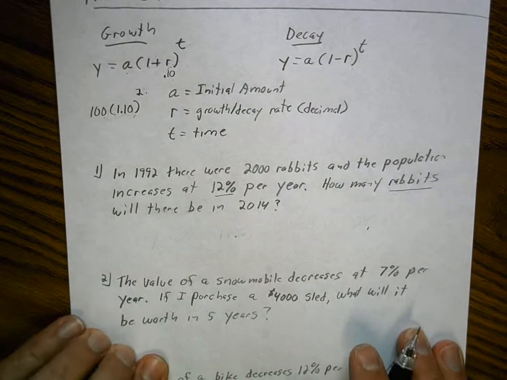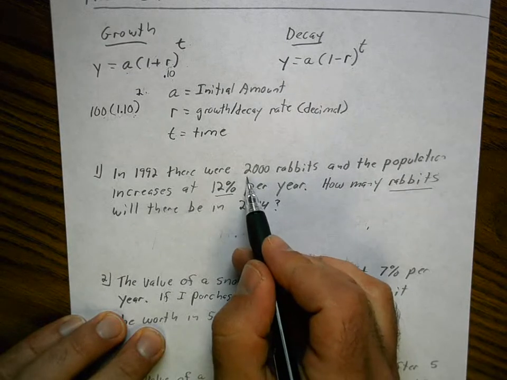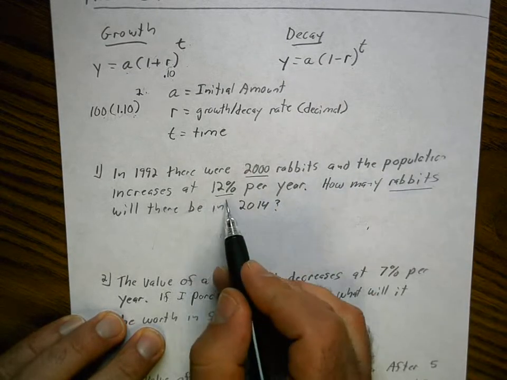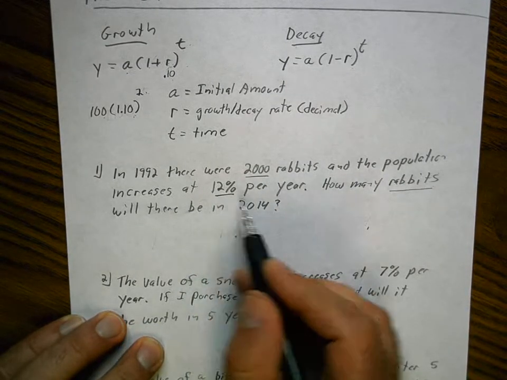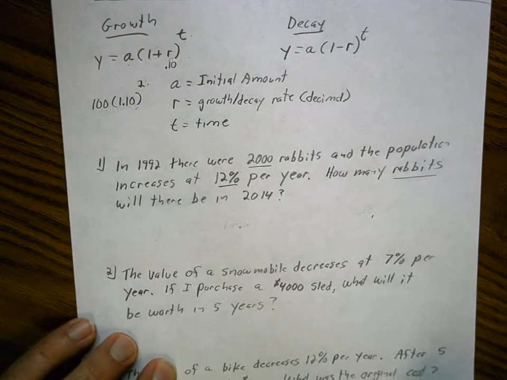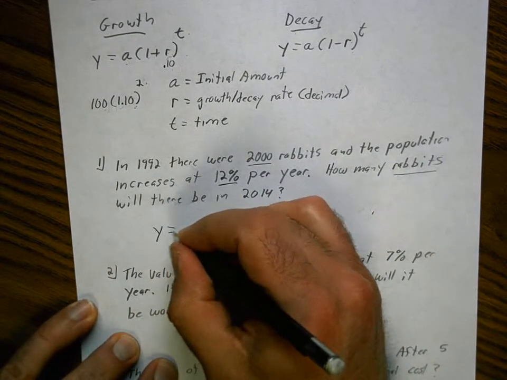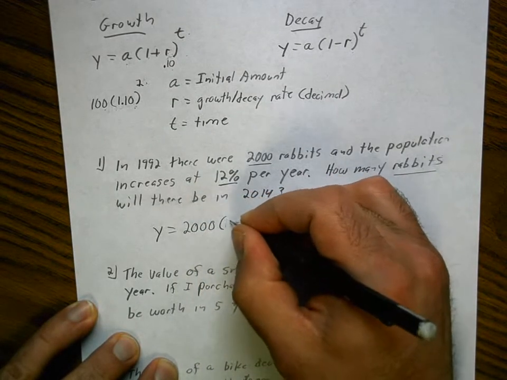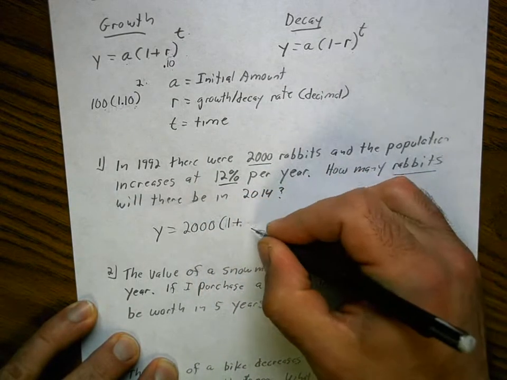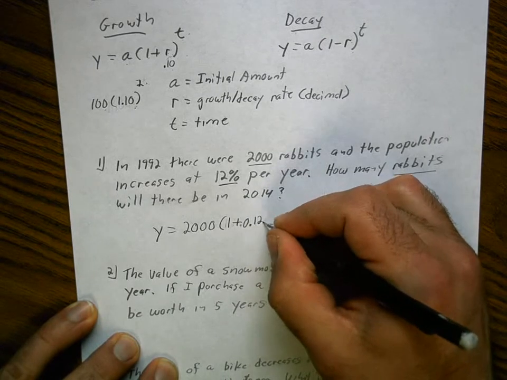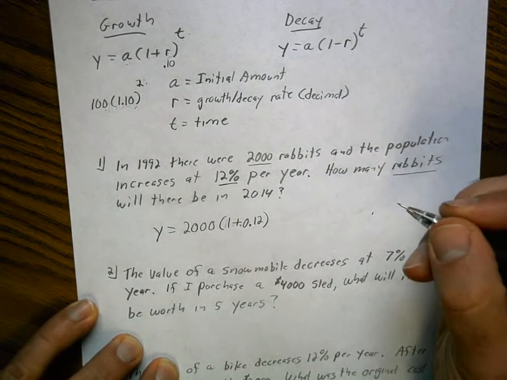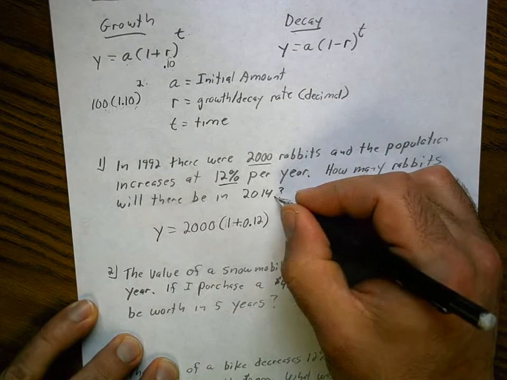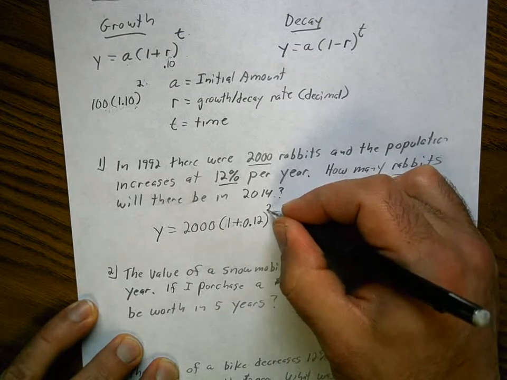So let's look at the first one here. In 1992, there were 2,000 rabbits. The population increases at 12%. How many rabbits will there be in 2014? There are 2,000 rabbits, that's my initial amount. My rate is 12%, so that's 0.12, and I raise it to the number of years from 1992 to 2014, which I believe is 22 years.